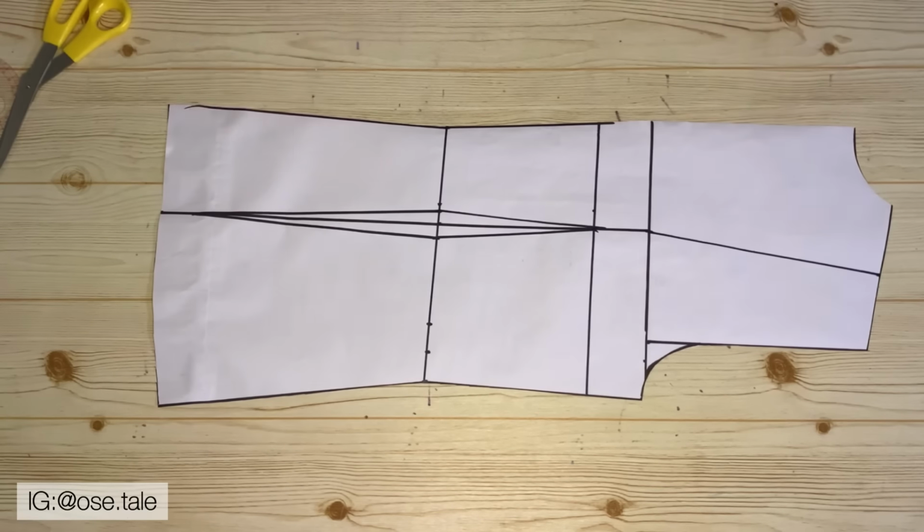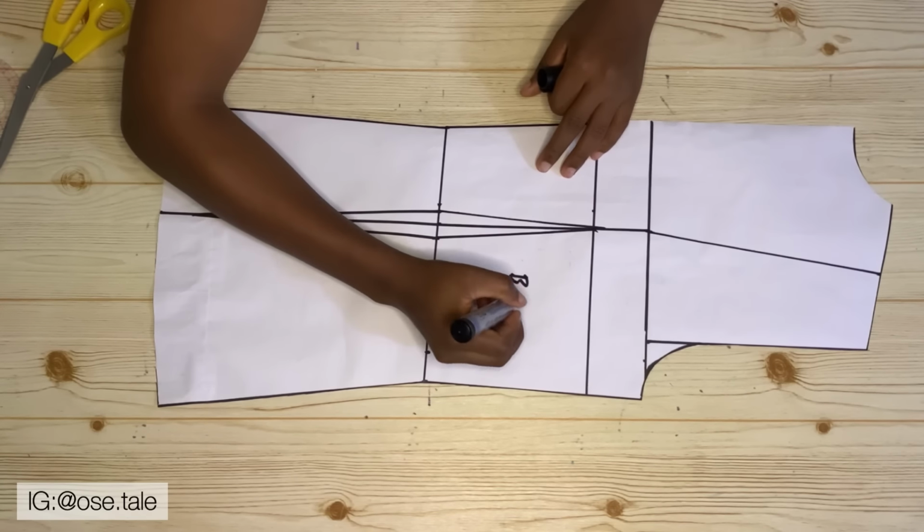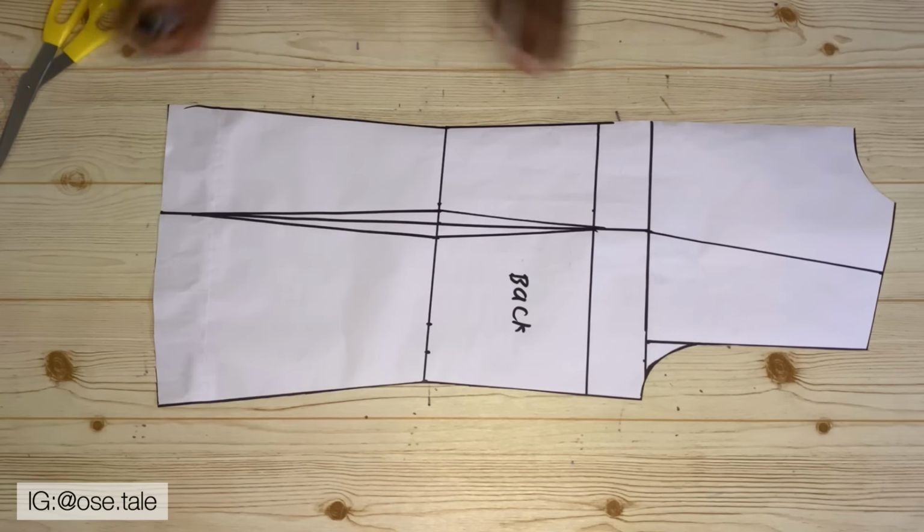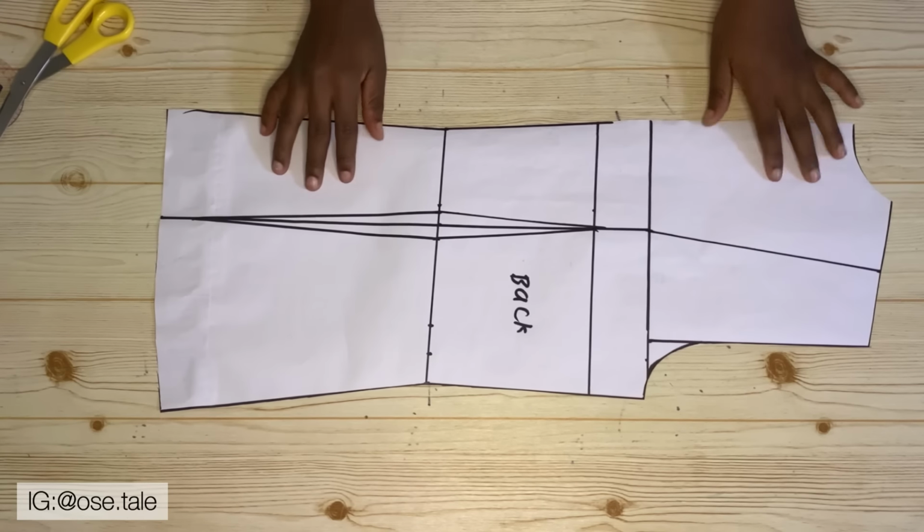So guys, after cutting, this is what you're going to have. I'm just going to label it the back. So this is it, guys. This is the back piece. Now I'm going to place this aside, then we draft the front.